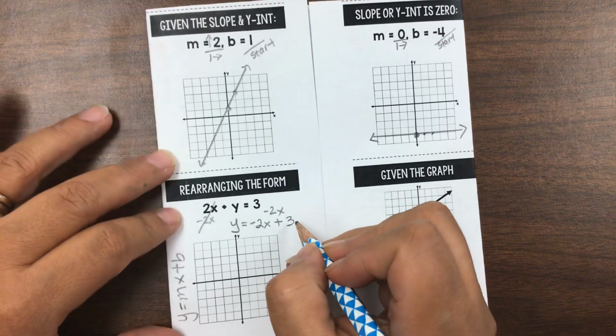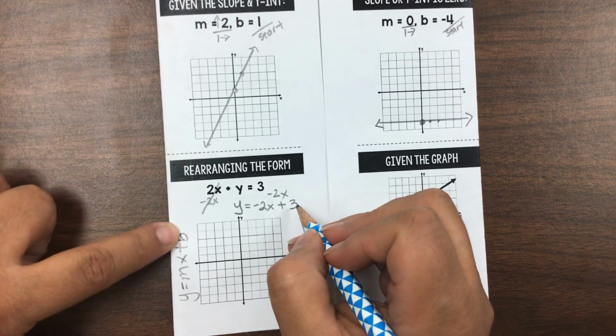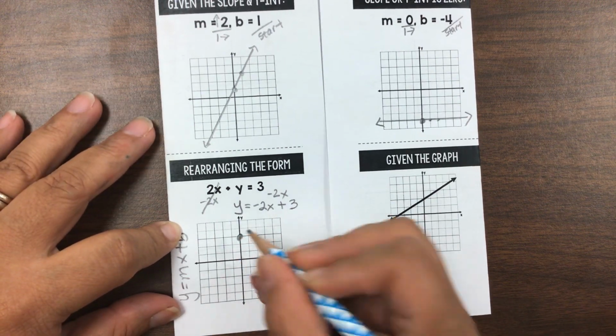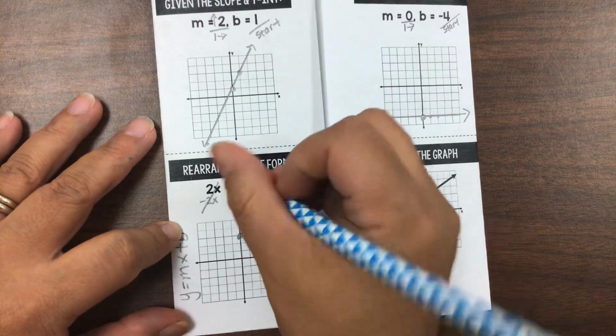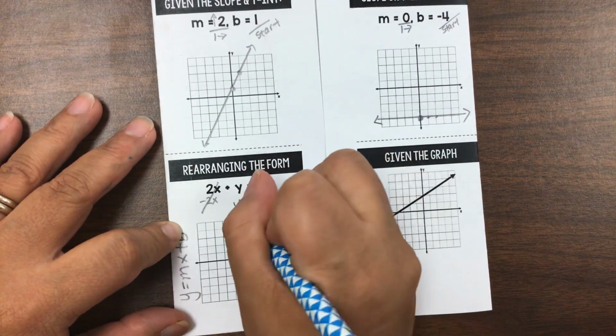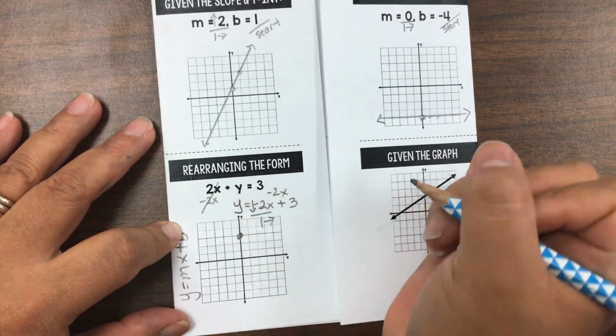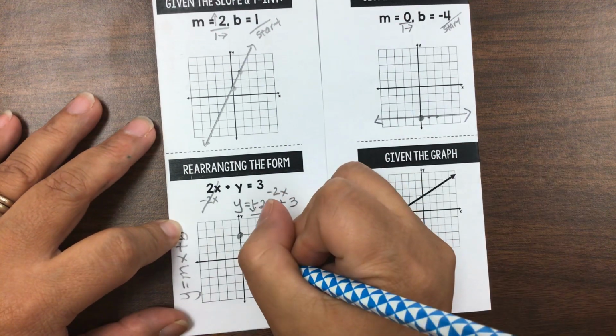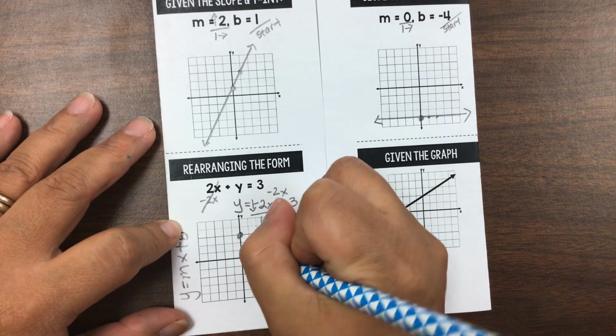And then we have the b, which is a positive 3. 1, 2, 3. And then we're going to move down 2 because it's negative, and 1 to the right because we can't see a denominator. So down 2, and 1 to the right.